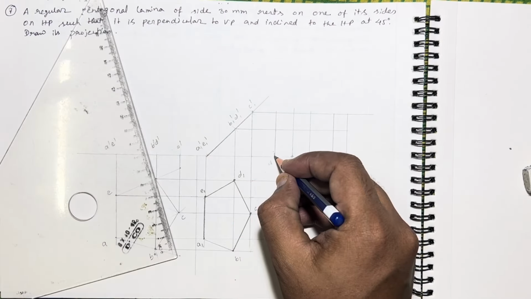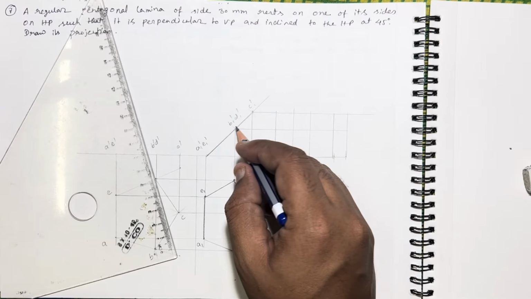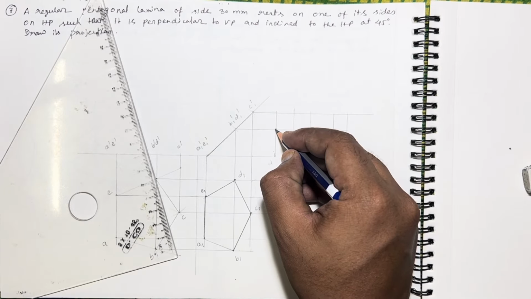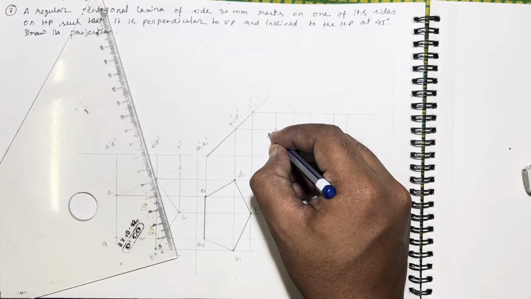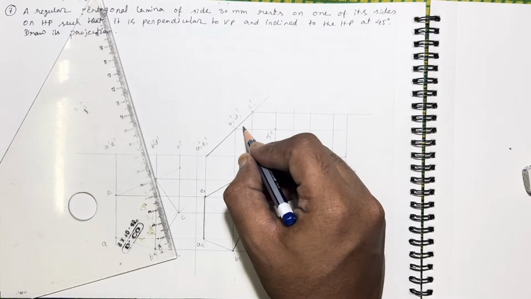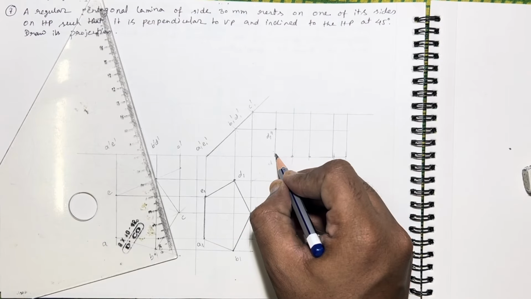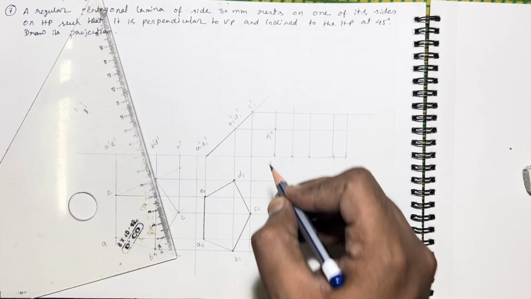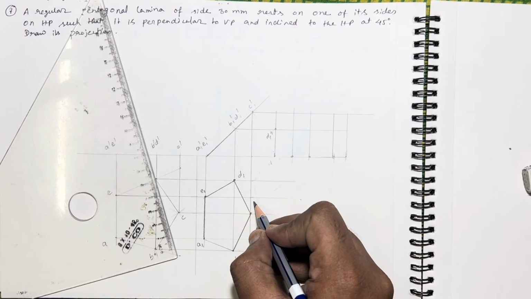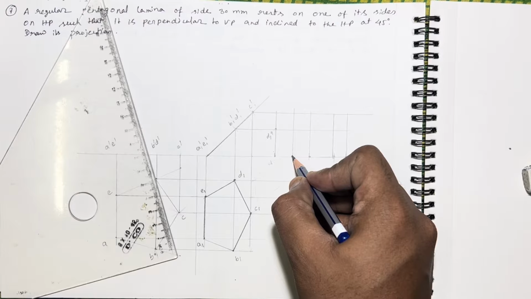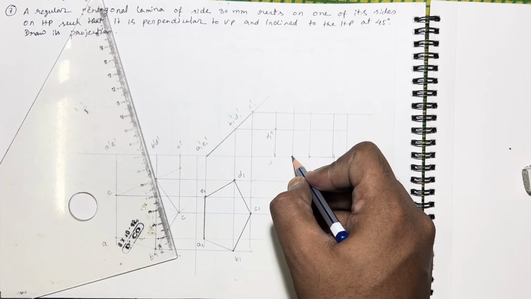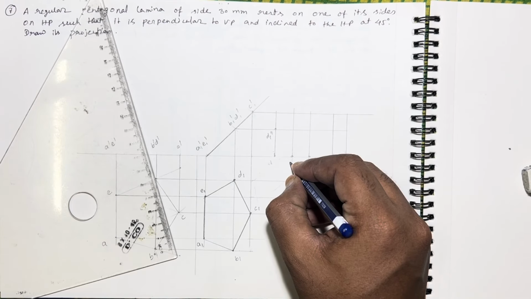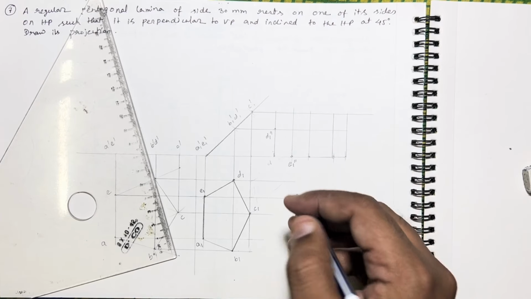This is D1 coming from this, and D1 is here. So this is basically your D1 double dash. Now E is coming here and E is here. So this one is your E1 double dash.